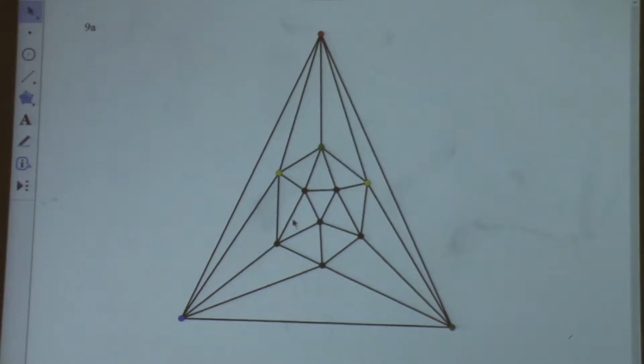What'd you get over there, Elijah? I tried it with a cube. I didn't get the stereographic projection of an octahedron, but I got something that's isomorphic.